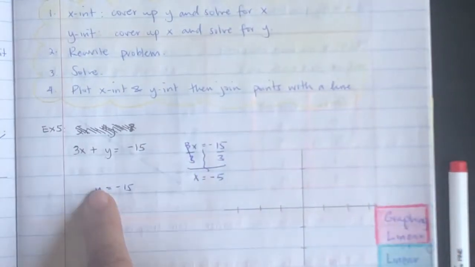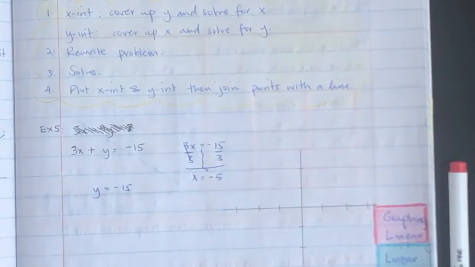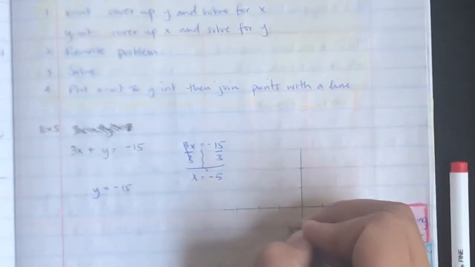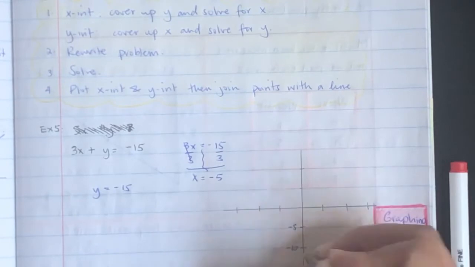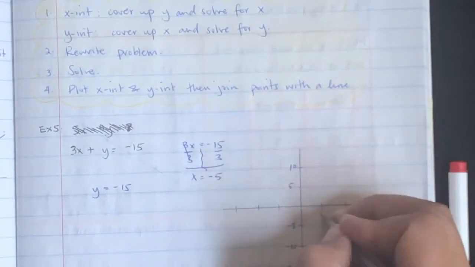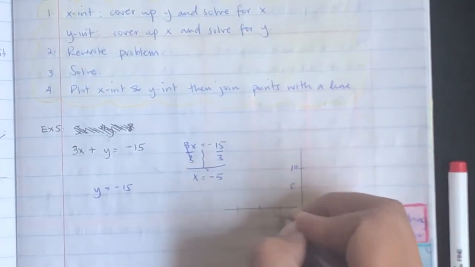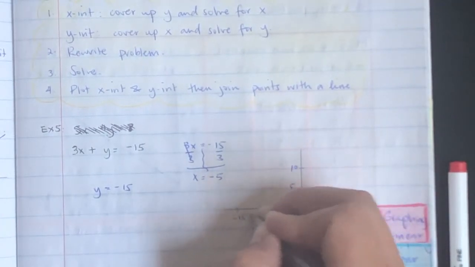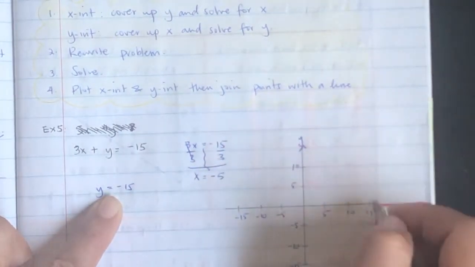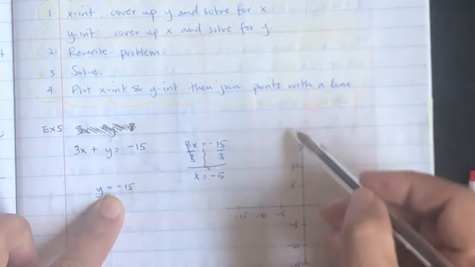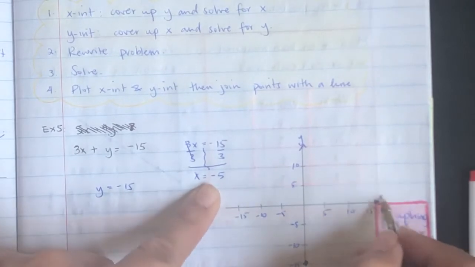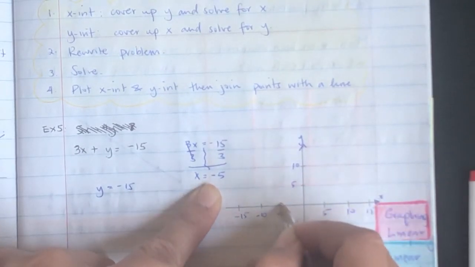then join the points. So I go to where y is negative 15. And so on this graph, in order for us not to count this far, let's make it go up in 5s: 5, 10, 15, negative 5, negative 10, negative 15. So I go to where y is negative 15. Remember, up and down is y, right and left is x. So y is negative 15 is over here. You put a point. Okay, you go to x equal to negative 5. Here's x, negative 5. You put a point.